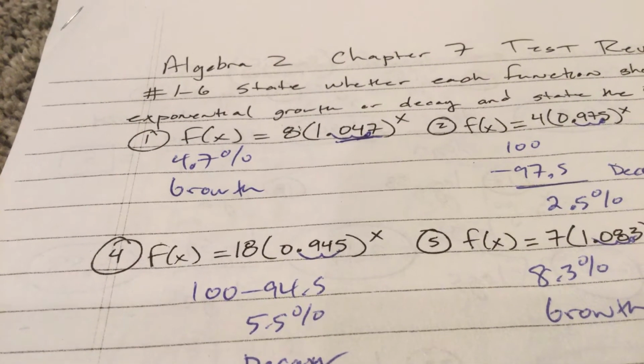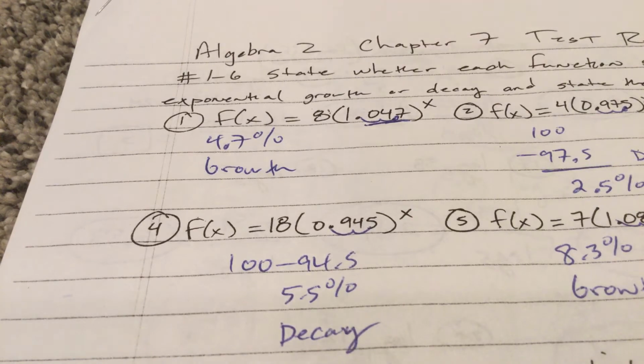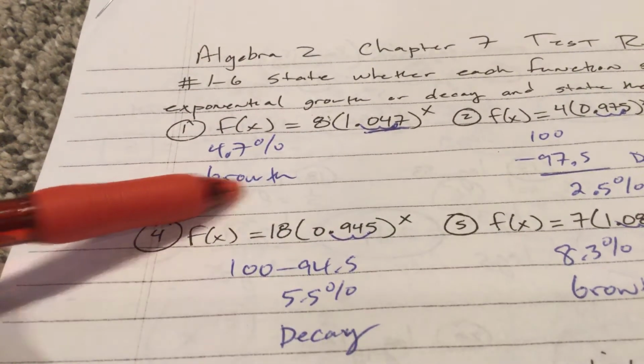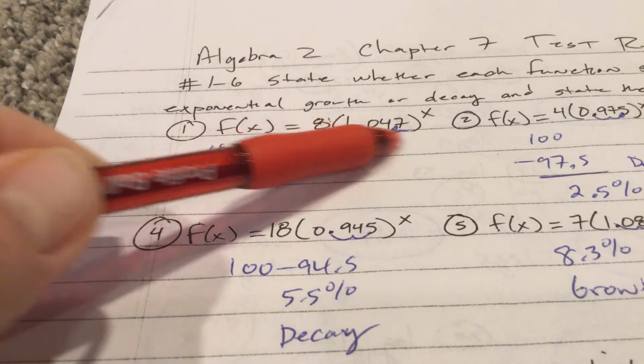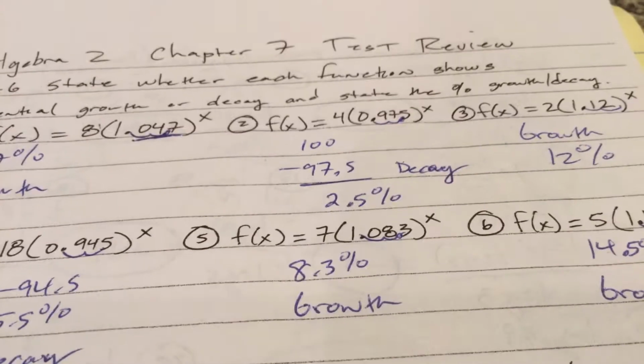1 through 6, state whether each function shows exponential growth or decay, and then state the percent growth. If the base is bigger than 1, it has to be growth. Just move the decimal over twice. It's 4.7%, or 104.7 minus 100 gives you 4.7%.